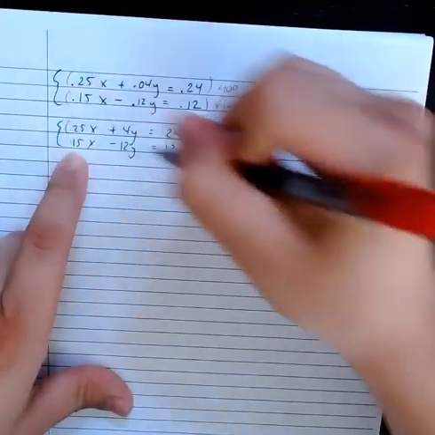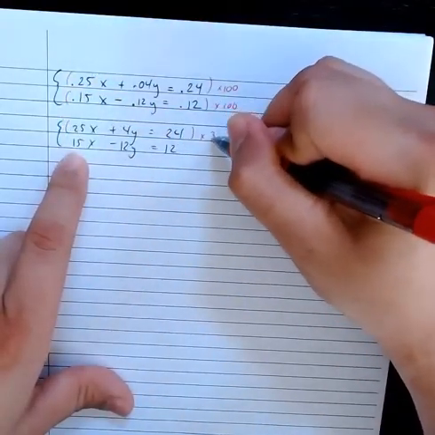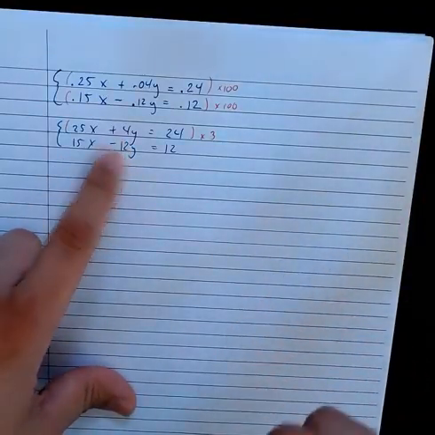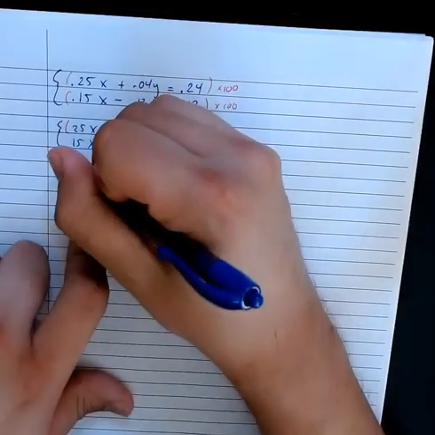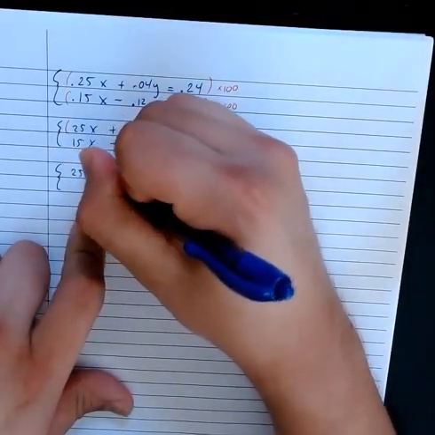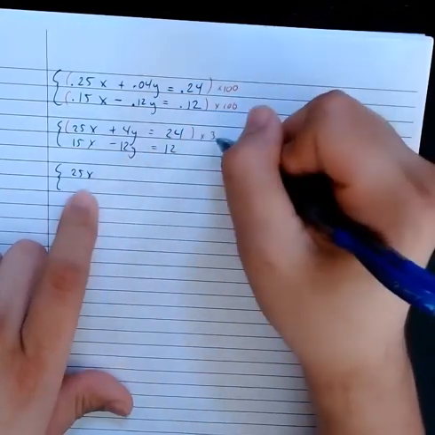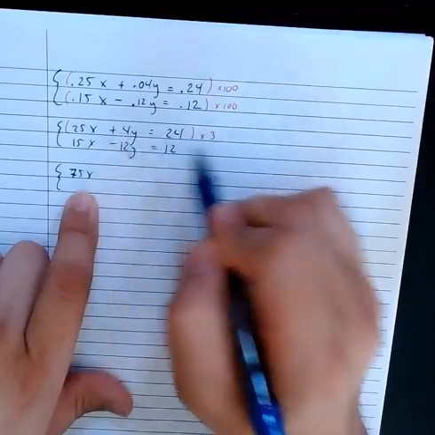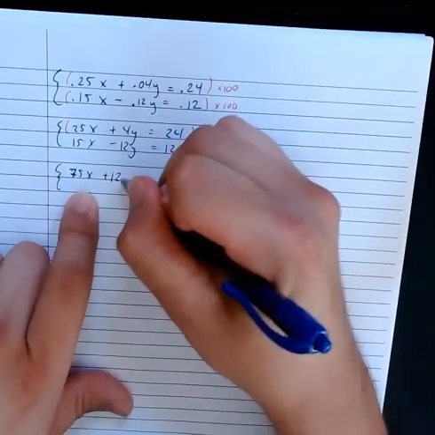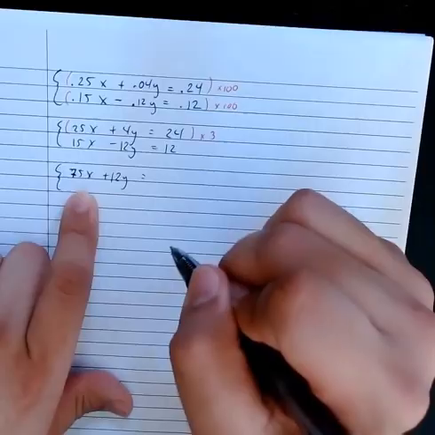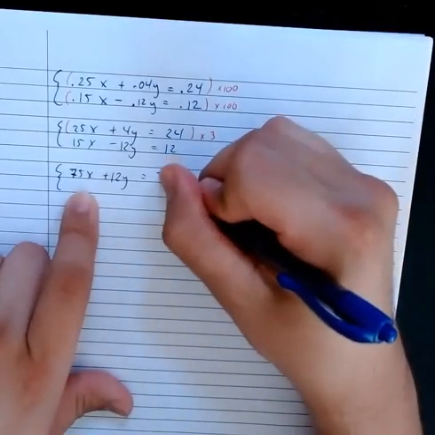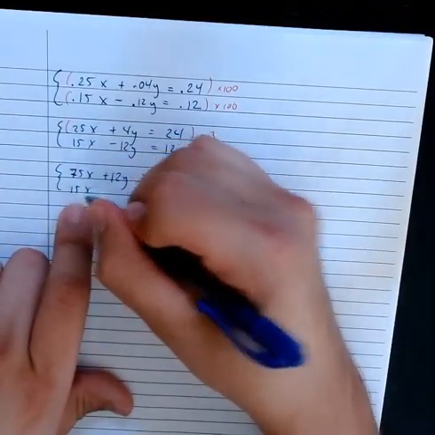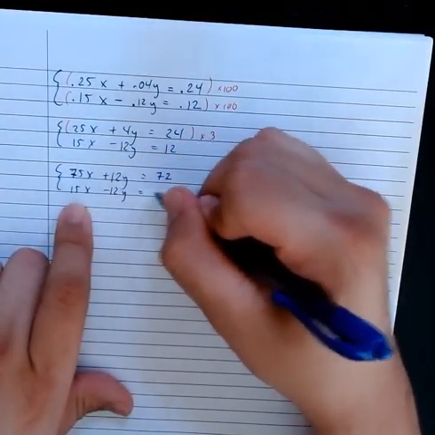So let me go ahead and triple the top row. So times 3. The bottom row already has that as a negative 12. I don't want to change that. So that's now 75x. 4y times 3 will give me 12y. And here 24 times 3 is going to give me 72. These I'm going to leave alone because I have not multiplied them by anything. Nothing about them needs to change.